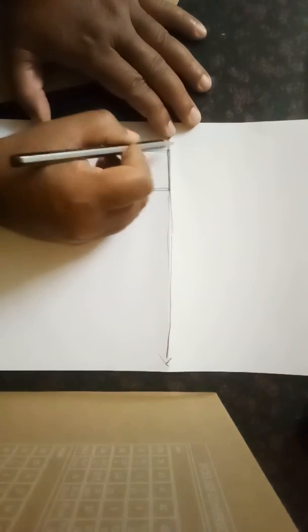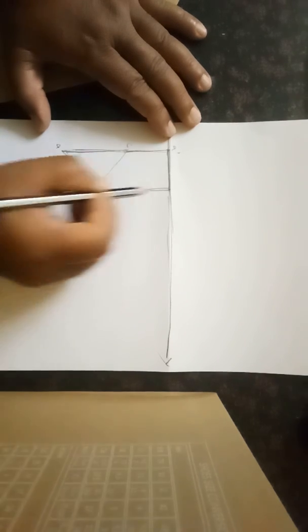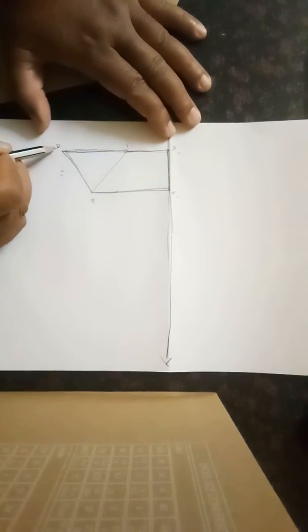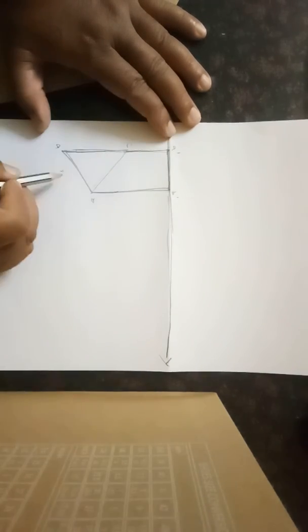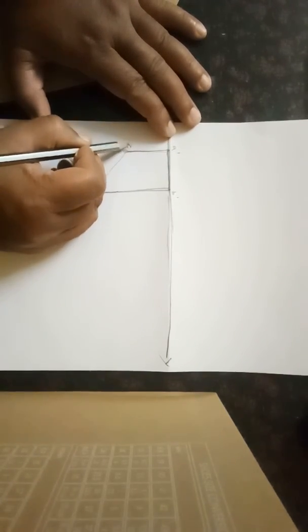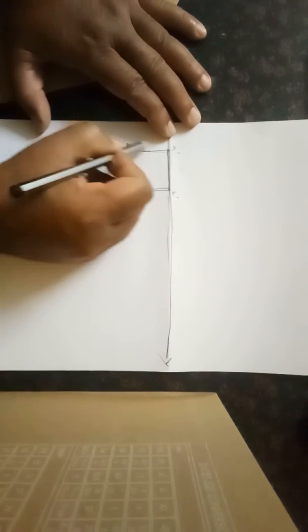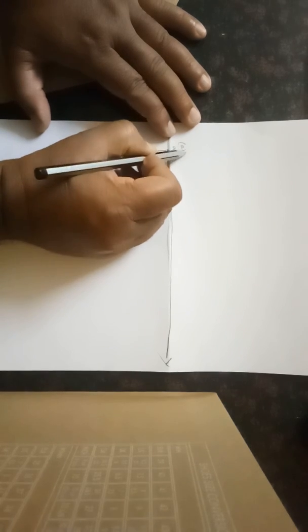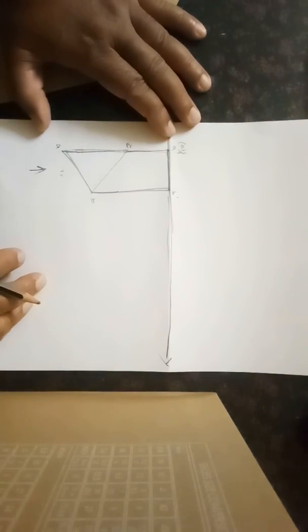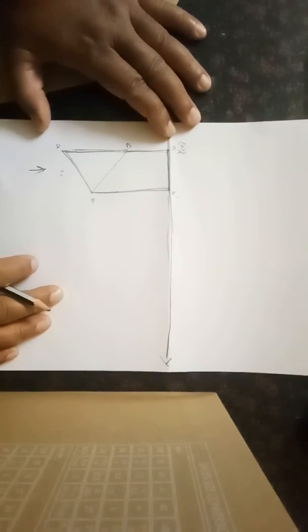Top view will be A, B and C. Front view will be A dash, B dash and C dash. C is behind A, so C will be hidden. So this is the initial position of the lamina, resting on HP on one of its sides or edges.